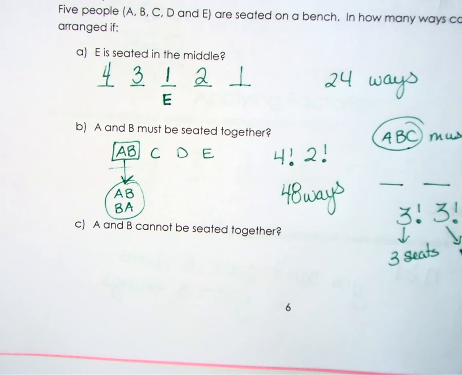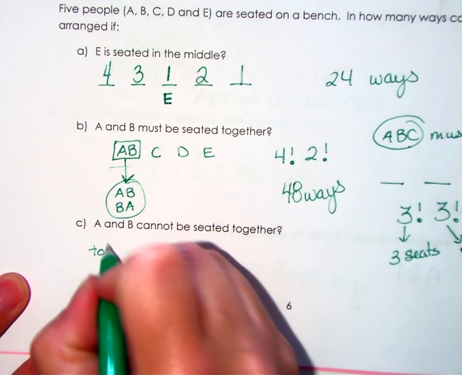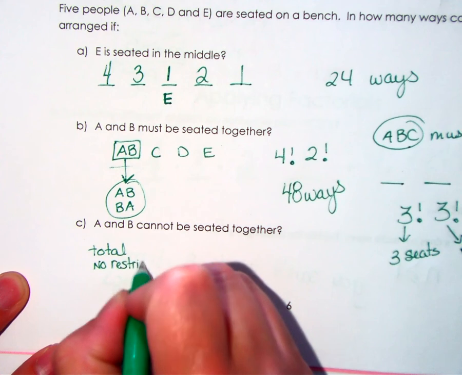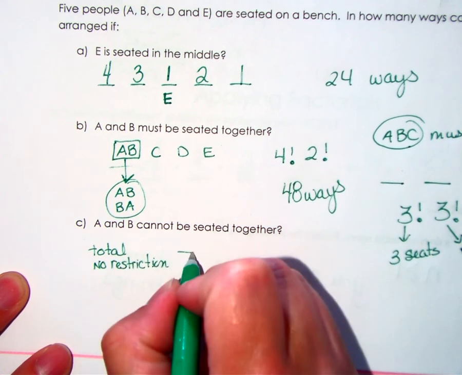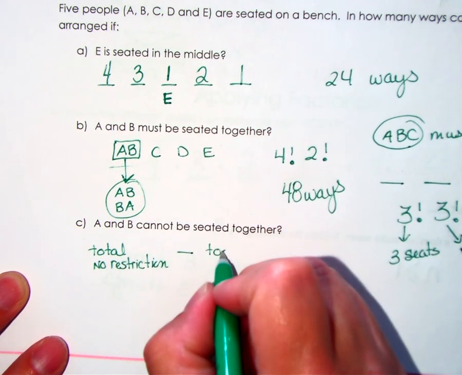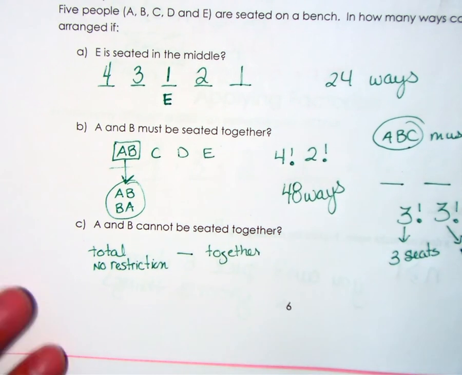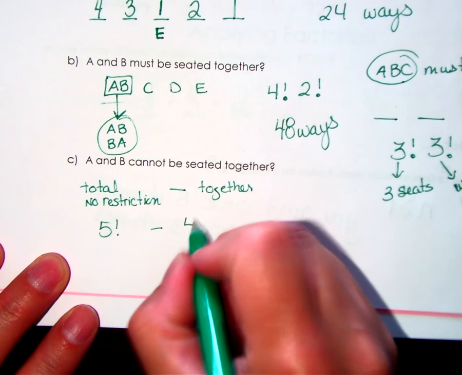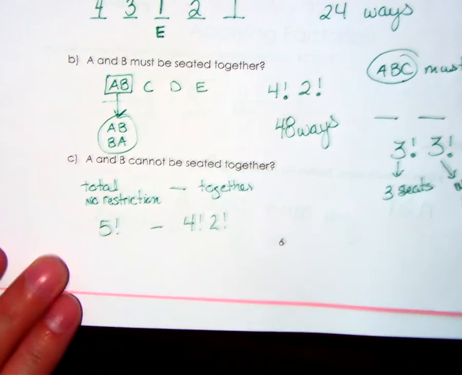Okay, A and B cannot be seated together. These guys are not our friends. The easiest way to do it is to take your total when there are no restrictions. Yep, that's your 5 factorial. Subtract the together. So we have 5 factorial minus 4 factorial times 2 factorial.